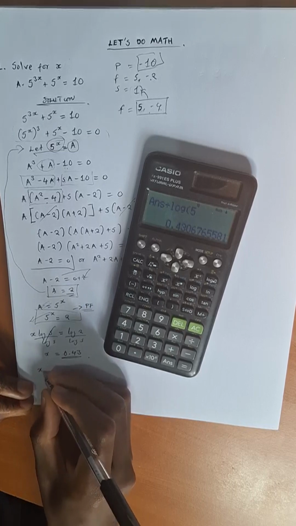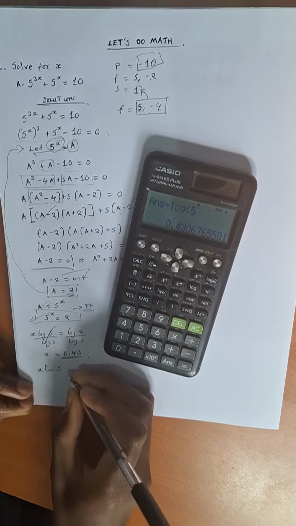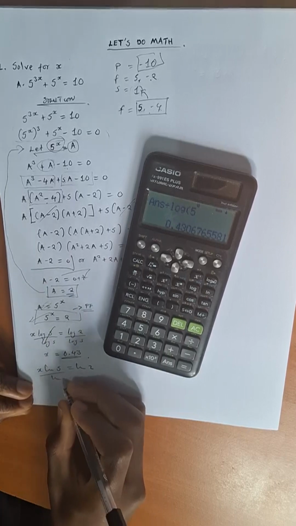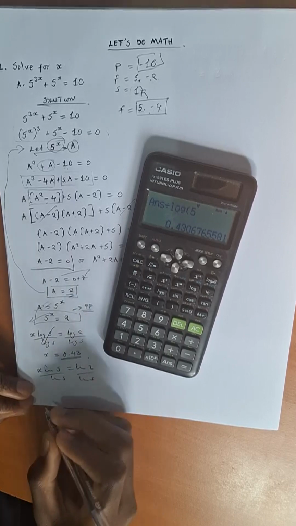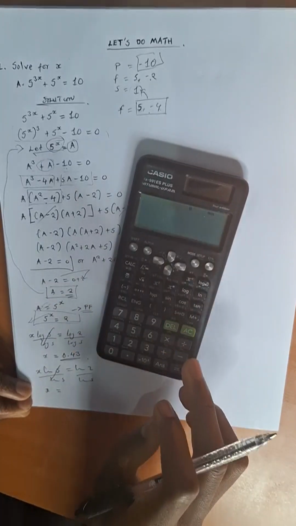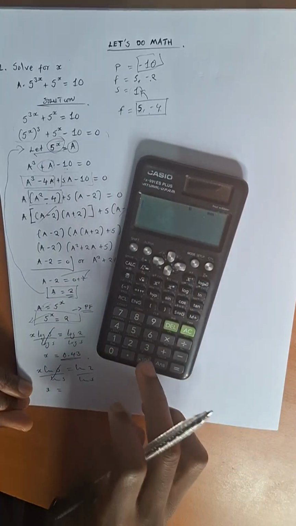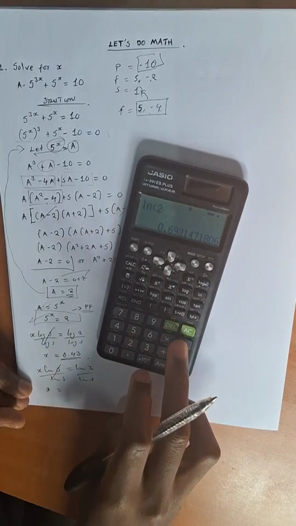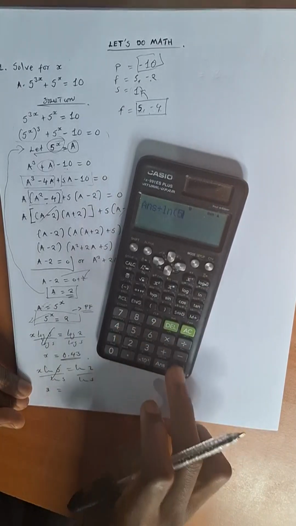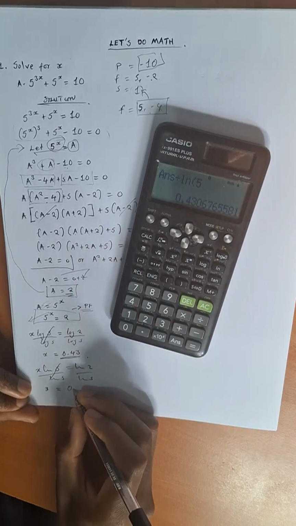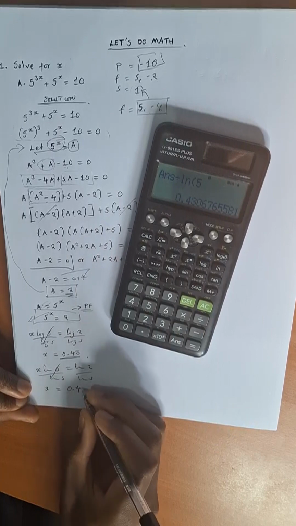So you say x ln 5 is equal to ln 2, divided by ln 5. So x is equal to ln 2 divided by ln 5, to give us 0.43.